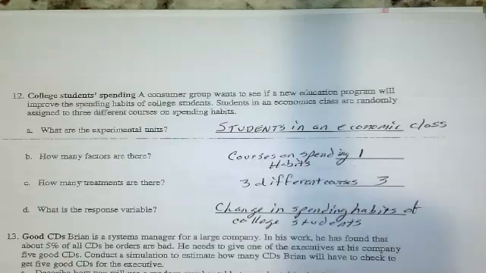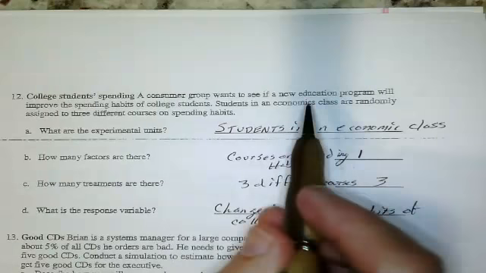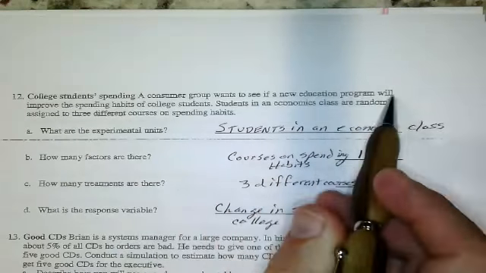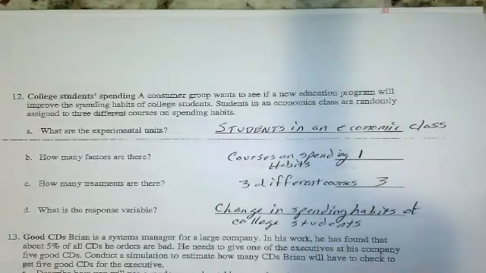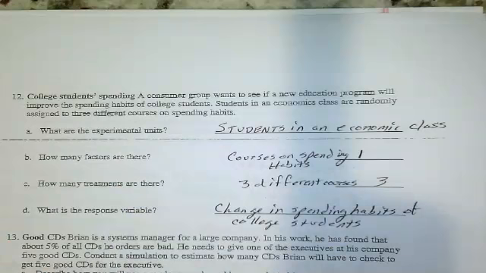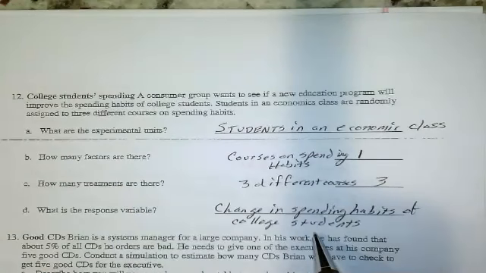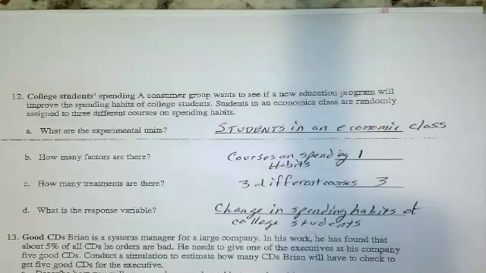And the response variable is to see if a new education program will improve the spending habits of college students. So is there going to be a change in the spending habits of college students? Our focus group here are college students. That's who we're wondering about. So there are those 4 answers. Fairly simple, I thought, fairly straightforward.